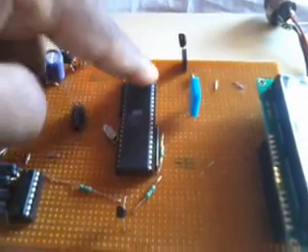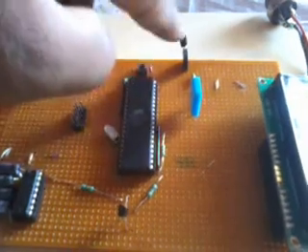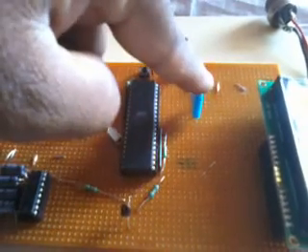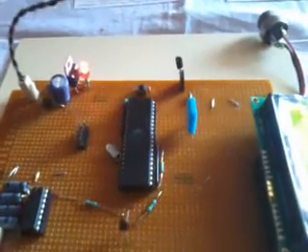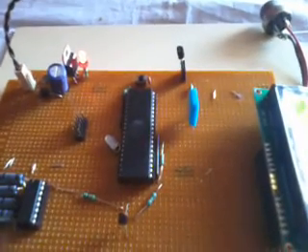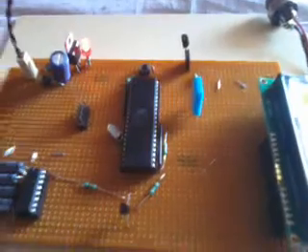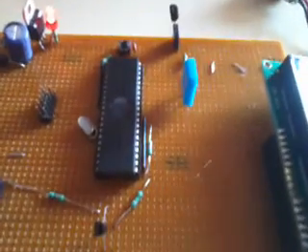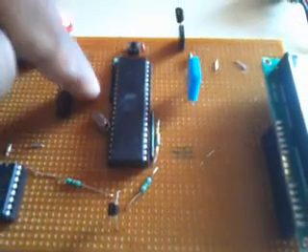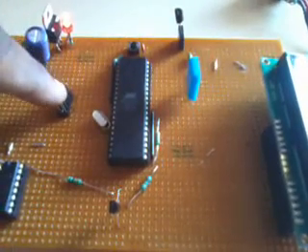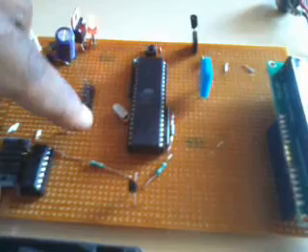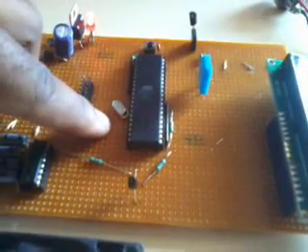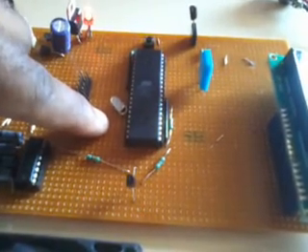ADC0 is connected to temperature, ADC1 to the humidity, and ADC2 to the MQ2 carbon monoxide sensor, the CO2 sensor. Port B is connected to the SPI protocol, which is the programming socket.